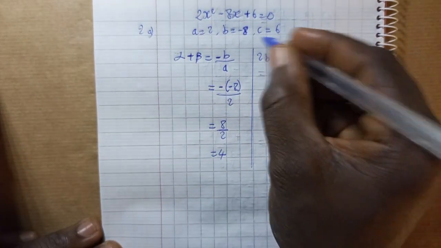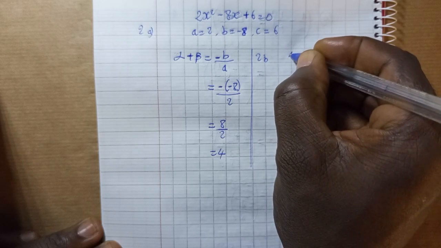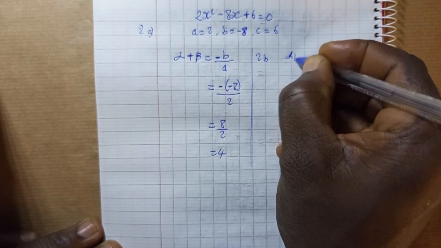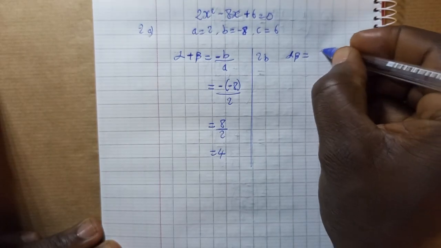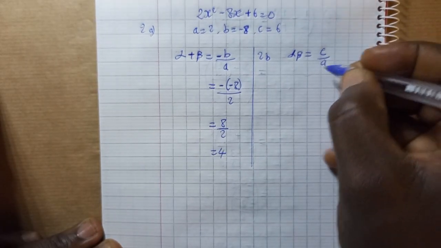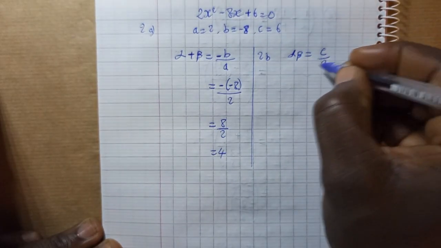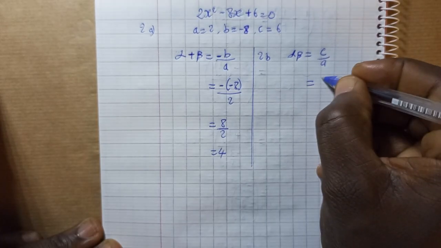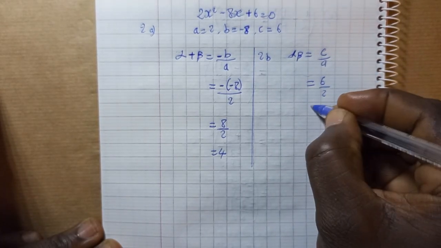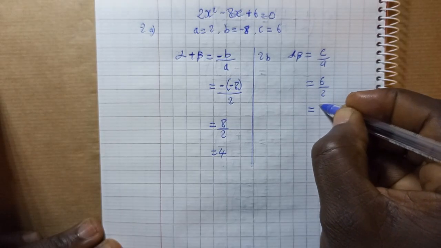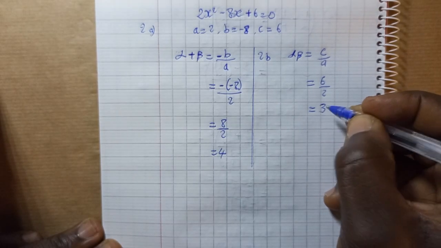Now using Vieta's formula, the product of roots is equal to c over a, and c here is 6 and a is 2. Therefore the product of roots is equal to 3.